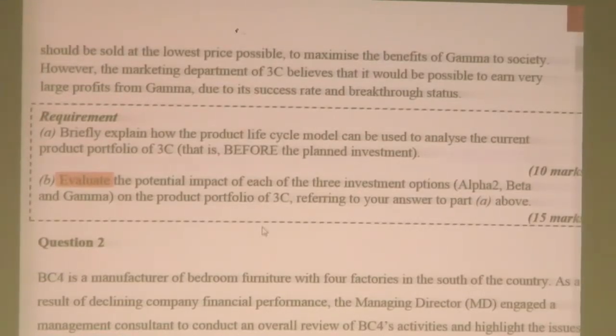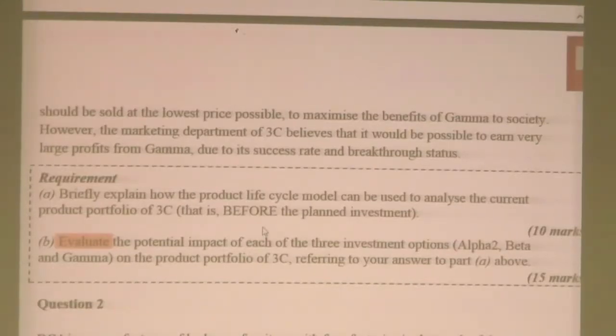So how are you going to do that? Can you take about 2-3 minutes and jot down some answer points.